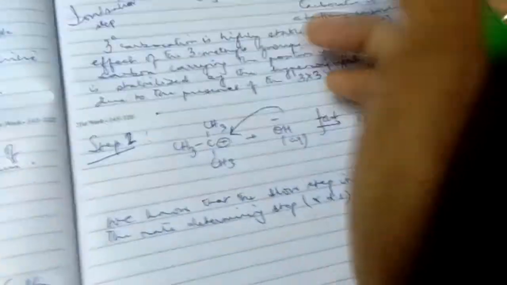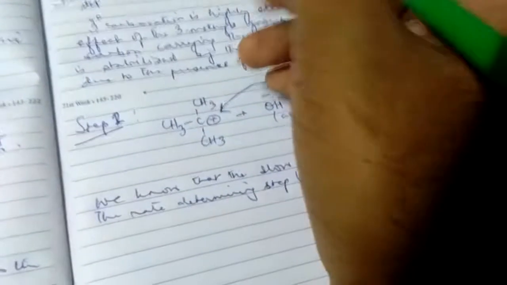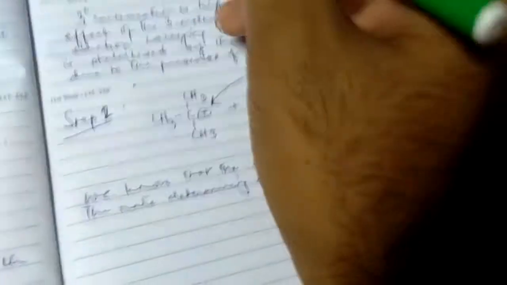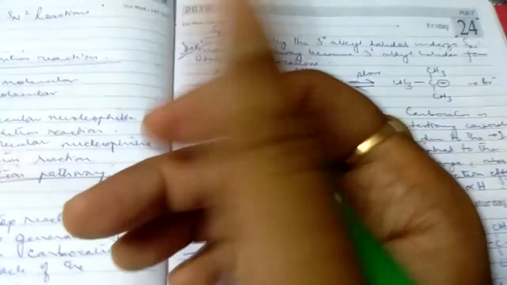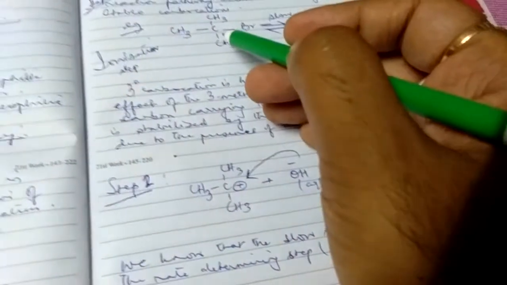So this is just the ionization of the alkyl halide, and that's why in the rate equation there is only the alkyl halide. So the rate is dependent on the concentration of the alkyl halide, and that is why it is a unimolecular reaction.